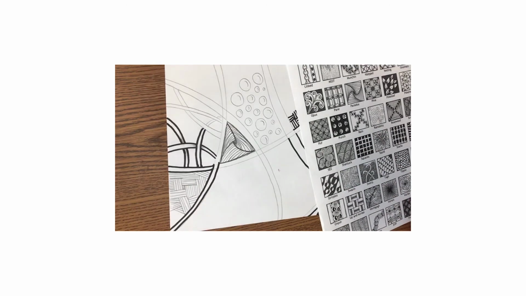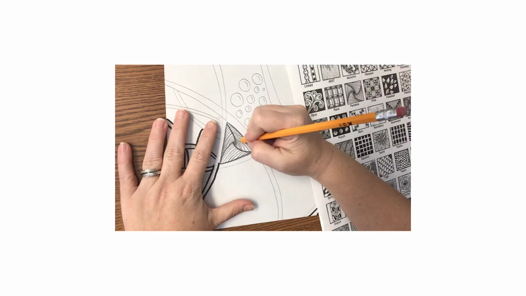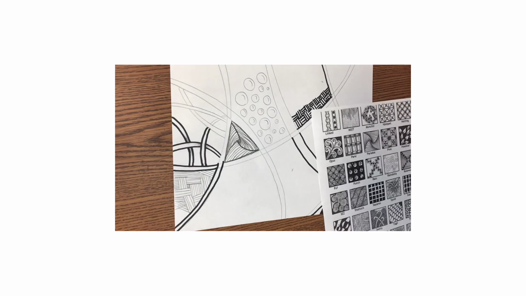Okay. So there you go. There's this really cool, it's called a paradox. I love it. I think it's cool looking. So you can do that one.